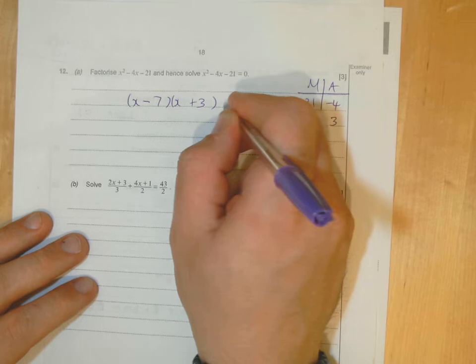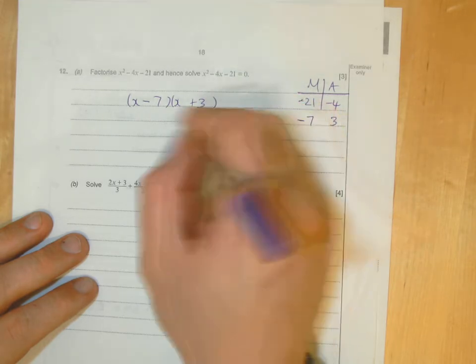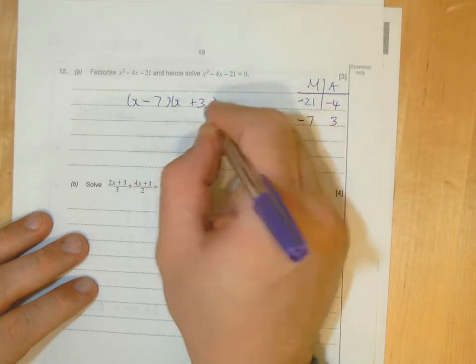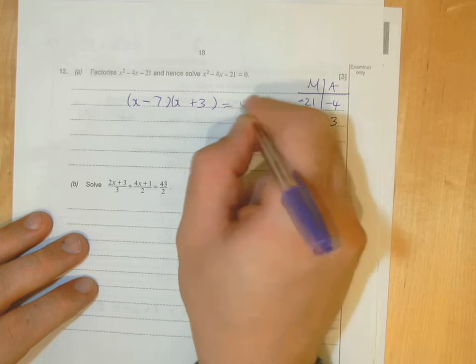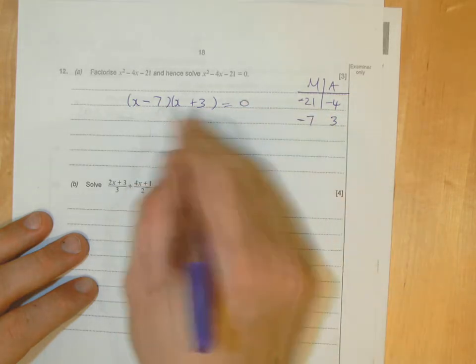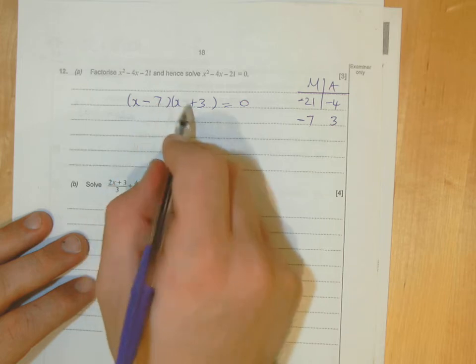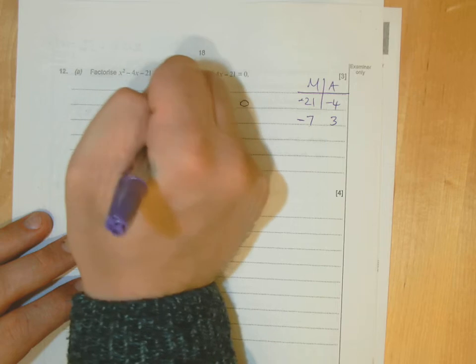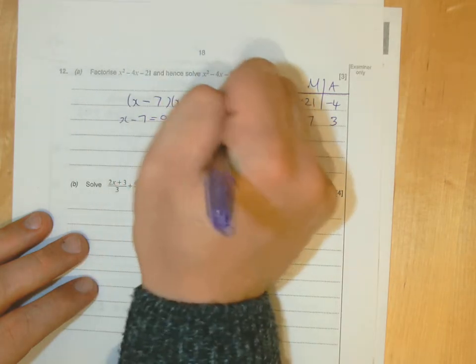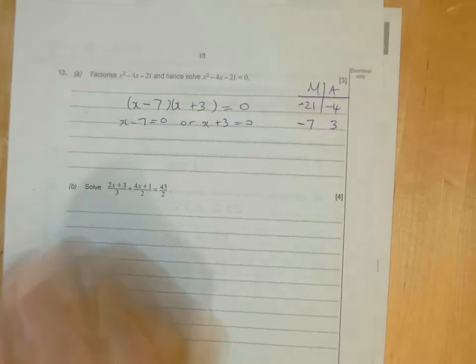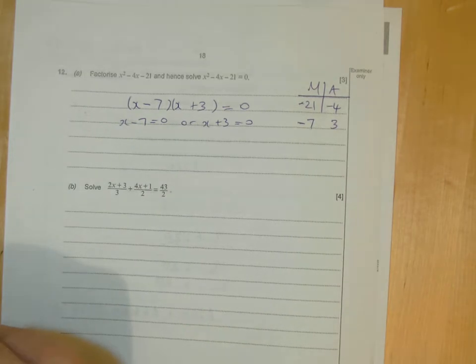So we need to say, right, we've got this equals 0. So this has been replaced now with two brackets. So put it equals to 0. And when you've got two brackets equals to 0, they multiply, don't forget. So when you've got one thing multiplied by another thing equals 0, one of them has to be 0. So you say x minus 7 equals 0 or x plus 3 equals 0. One of the two brackets has got to be 0 because they multiply to give 0.